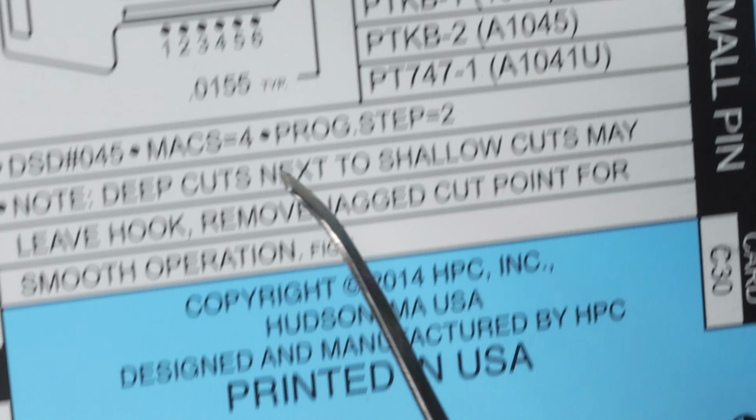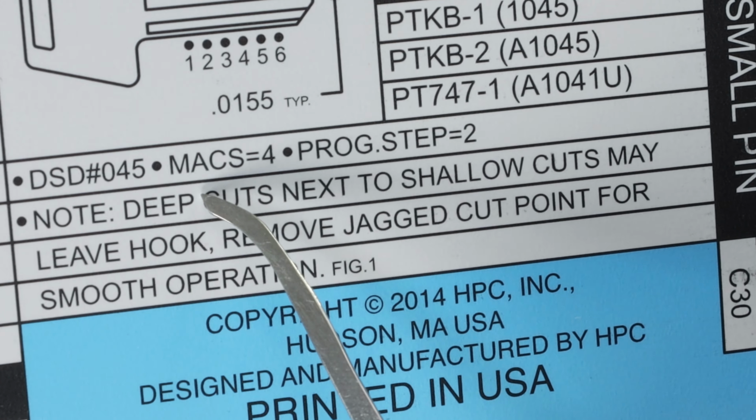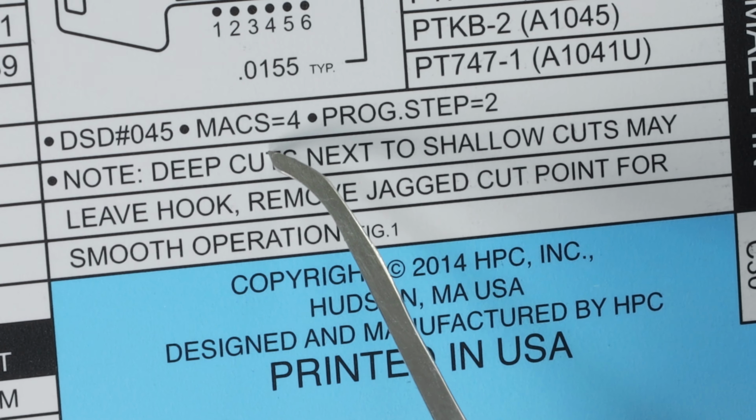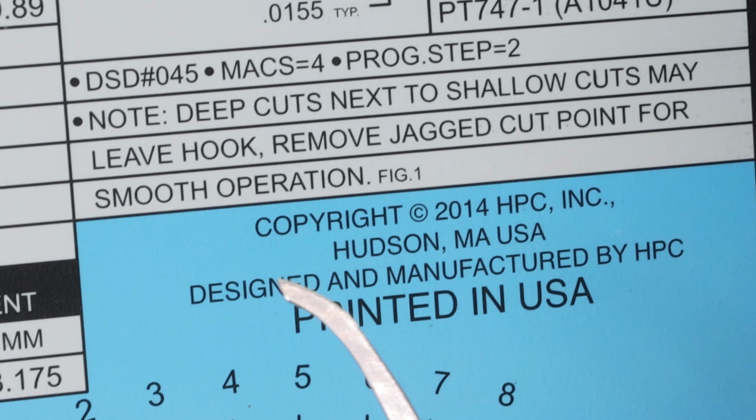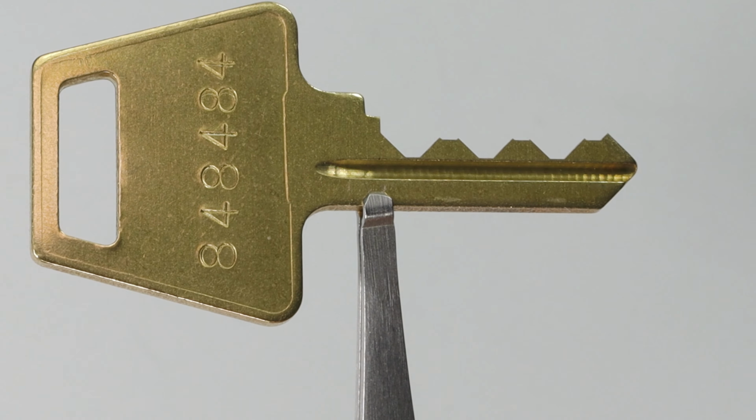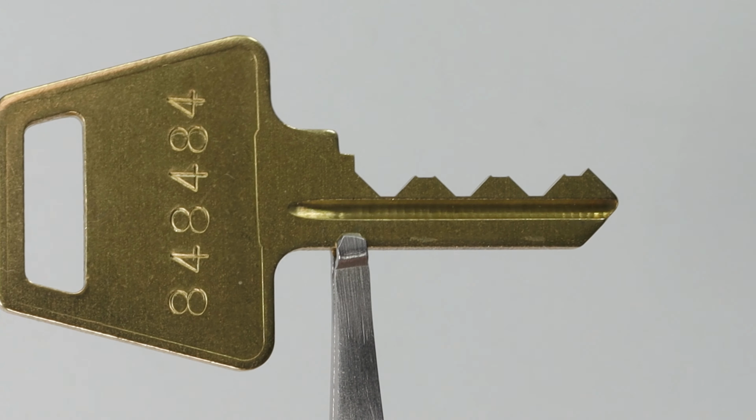When you're trying to make a key to a lock, you always want to refer to what the MACS is. If you have an HPC machine, it's listed right here on your code cards, but this is something you can easily look up online to see what it's supposed to be. The maximal compliant key that you can make for this lock is this 848484. So this is what a fully compliant key looks like when you're looking at both extremes.